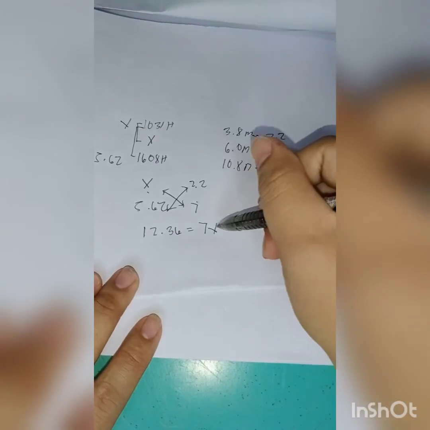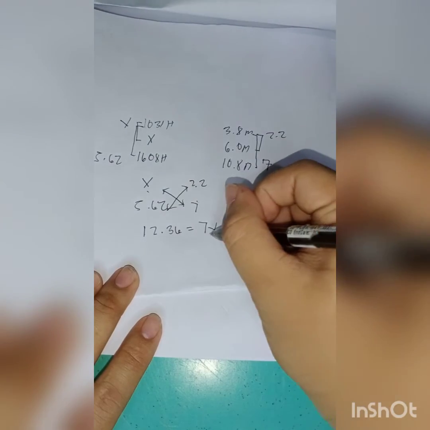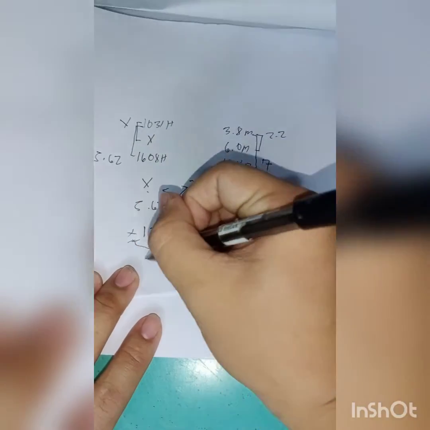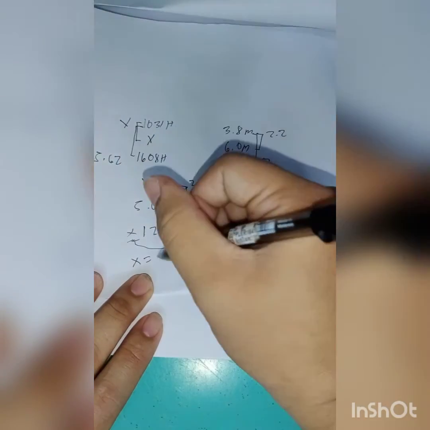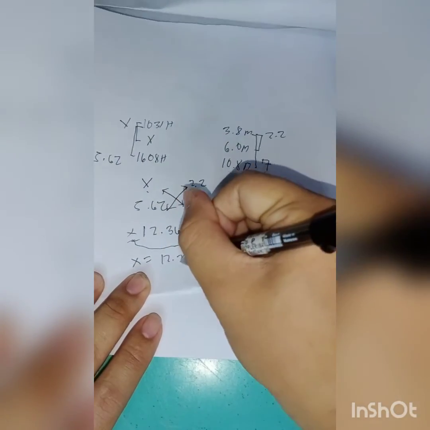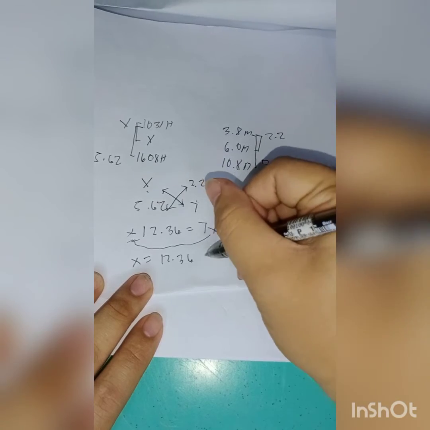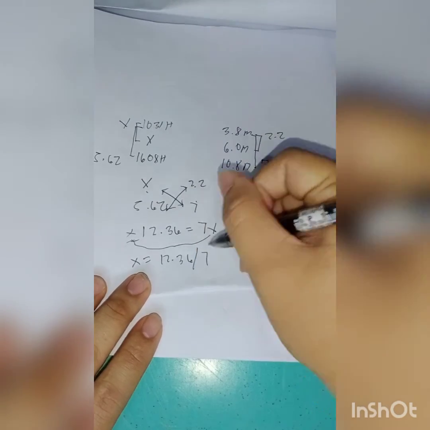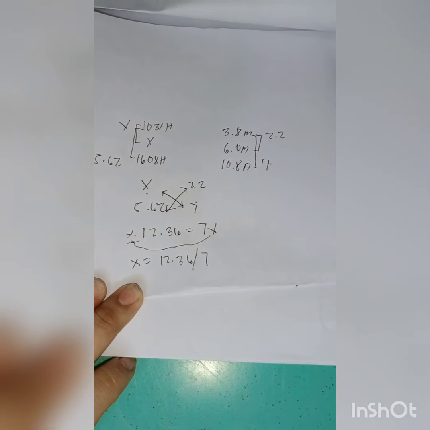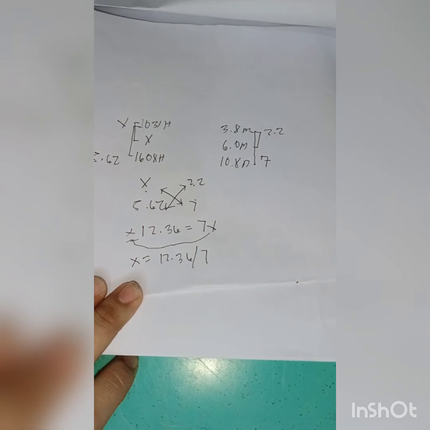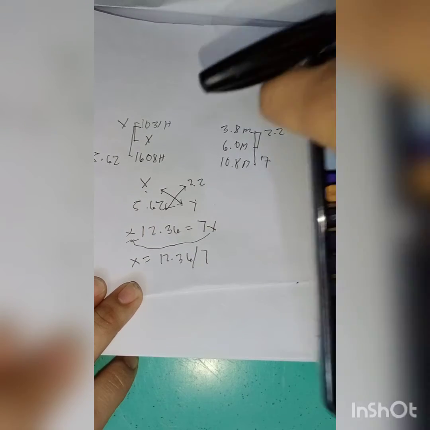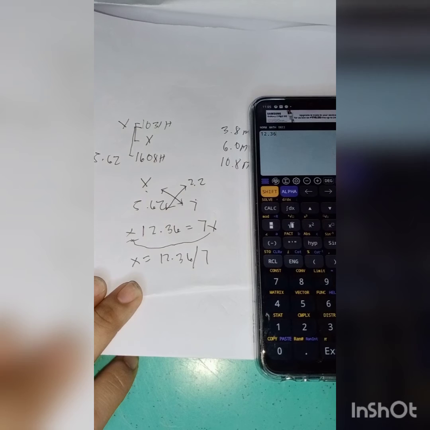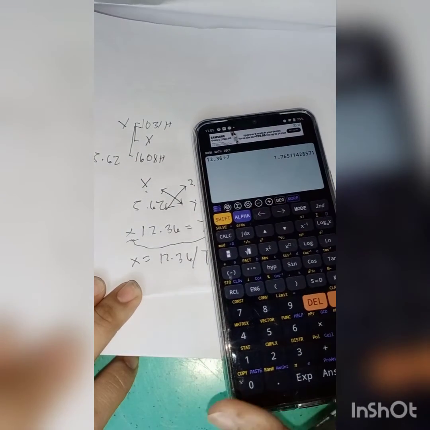So we must transpose the x here: x equals 12.36 divided by 7, which is 1.76.